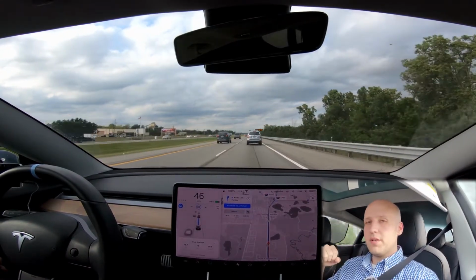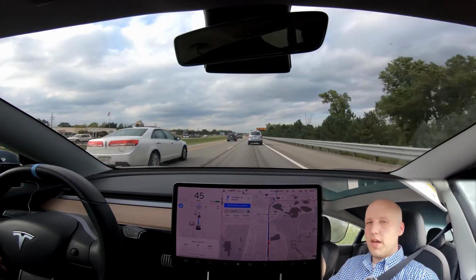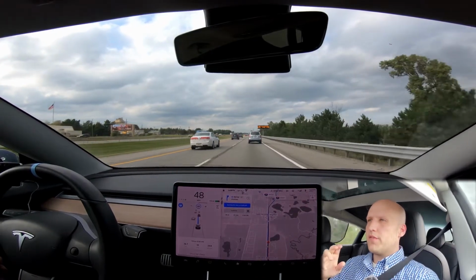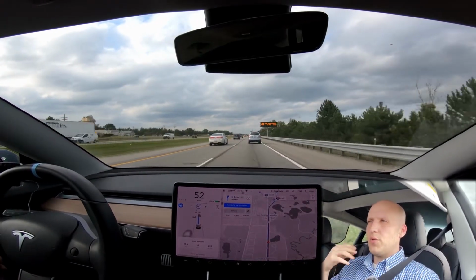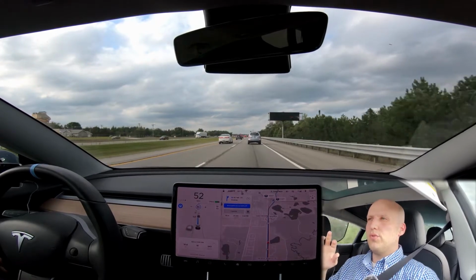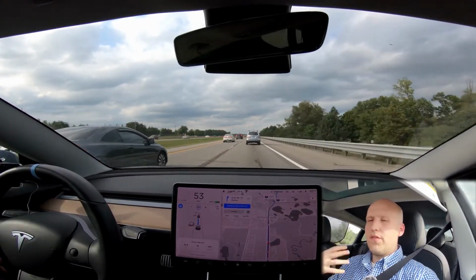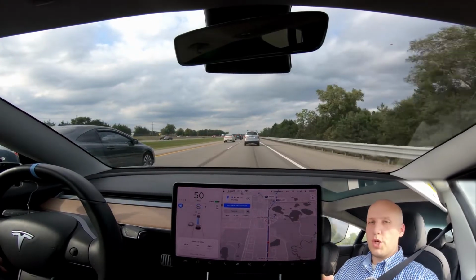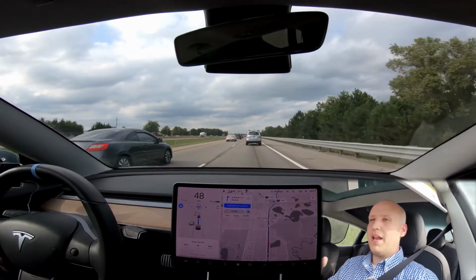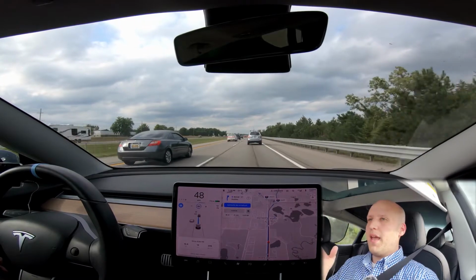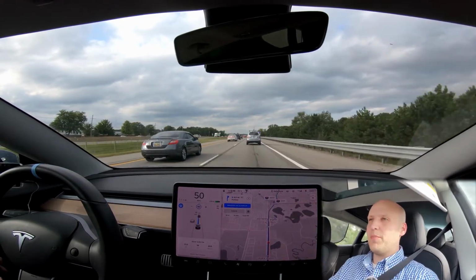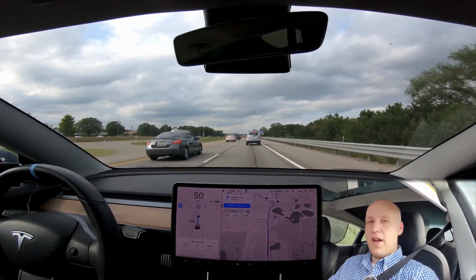Now, it does happen sometimes where software updates will get stuck, and this actually happened to me going from, I think it was, 2019.8.5 to 2019.12. Whatever version had the faster supercharging, the 150 kilowatt. I was actually on my road trip to North Carolina, and I was really wanting the update, and I didn't get it before I left, and then I connected to Wi-Fi while we were on vacation.